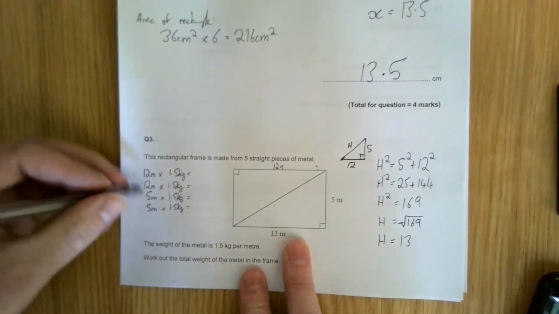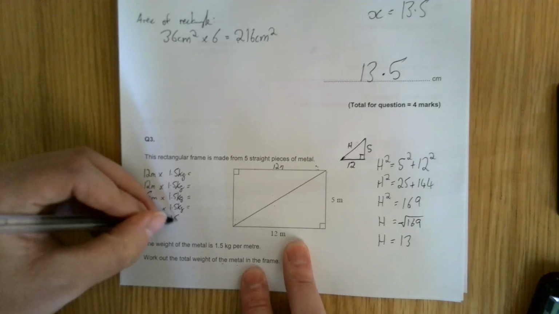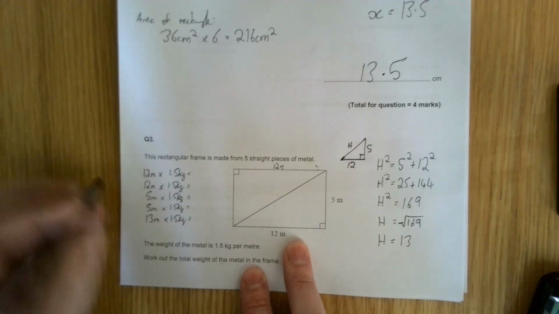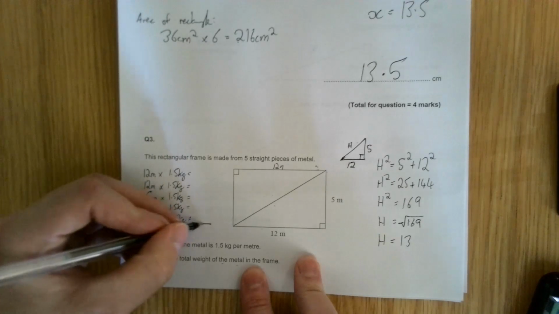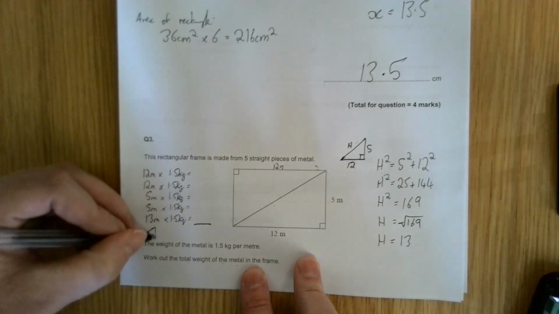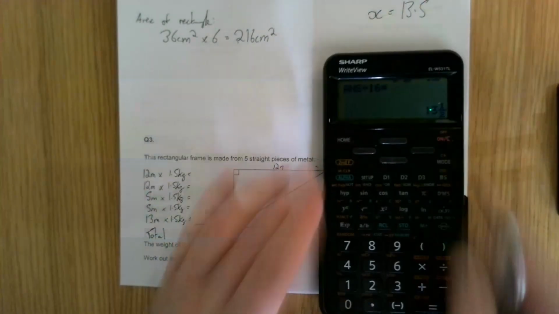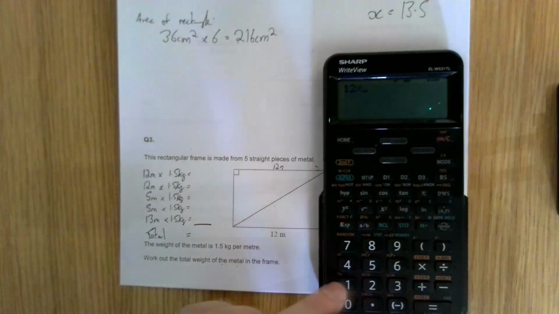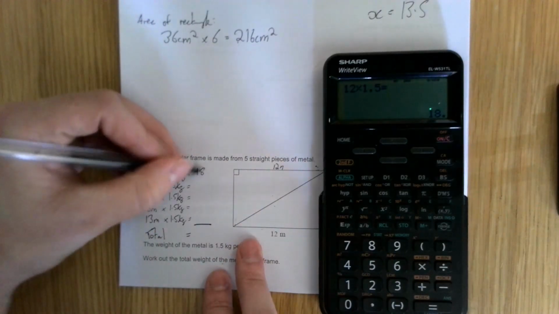So the final piece is 13 meters multiplied by 1.5 kg. The total weight, I'll work out each of these and then add it at the very end, and that will give me the total. So we have got 12 multiplied by 1.5, so 18 kg.